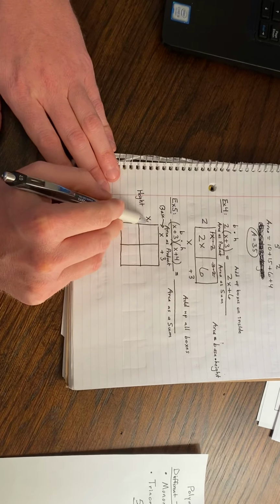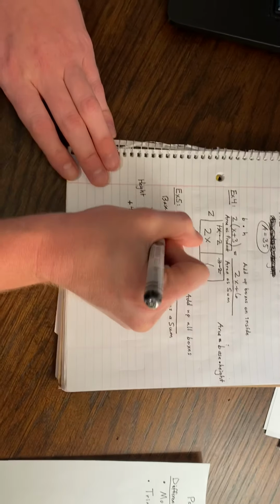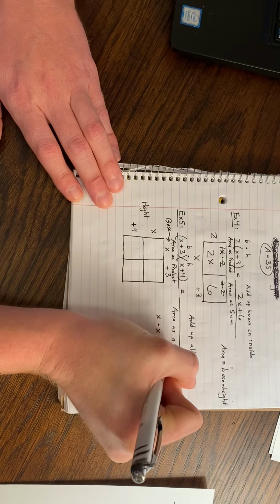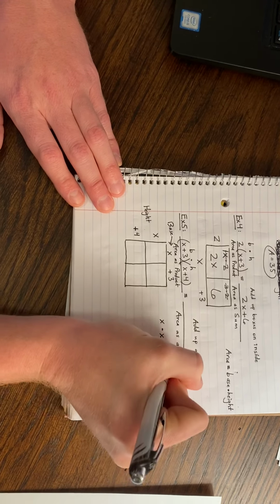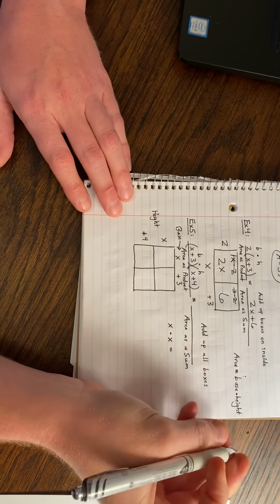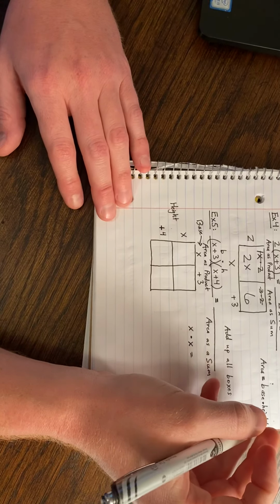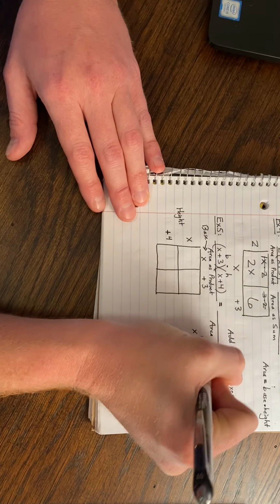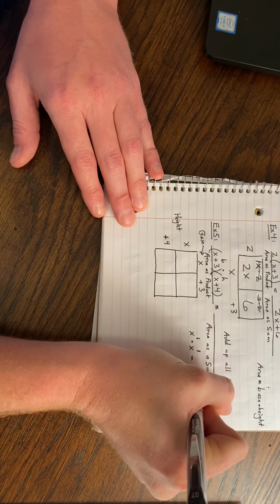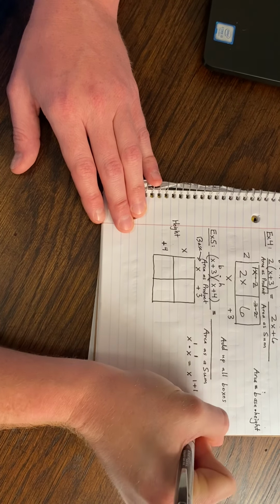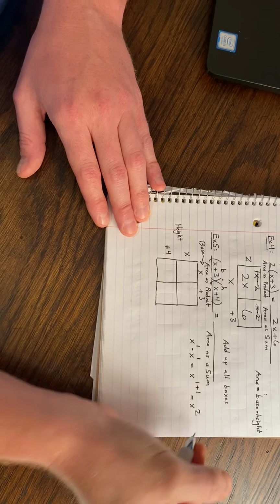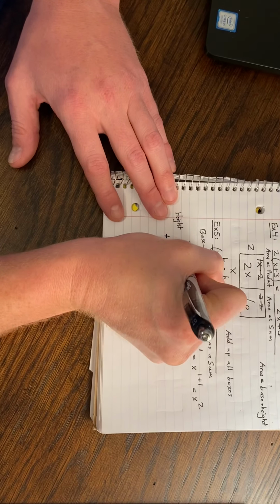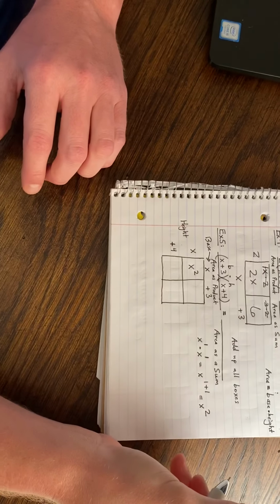So we're going to go ahead and do it. x times x, we'll do it right over here. x times x gives us, we have to use our exponent properties. When you multiply exponents, you add the exponents. When there's nothing there, there's a 1 here. So really, it's x to the 1 plus 1. That gives us x squared, right? So we get x squared.